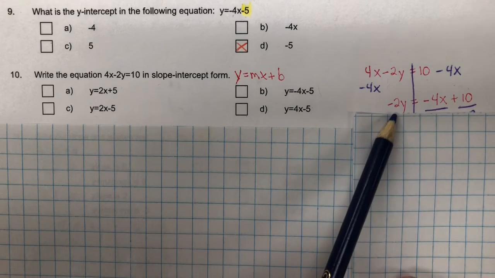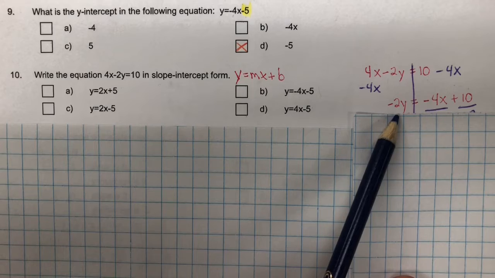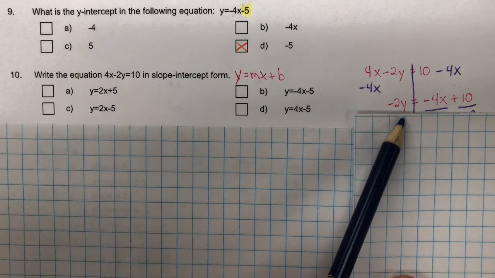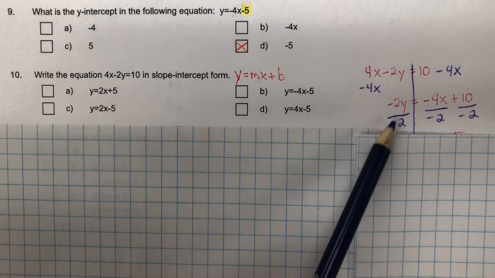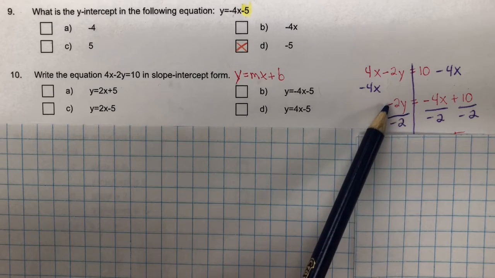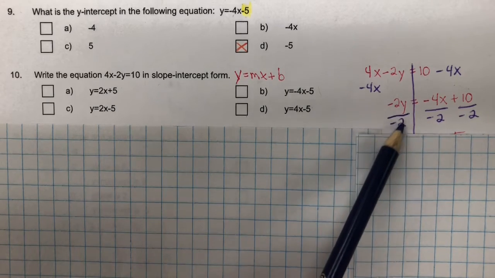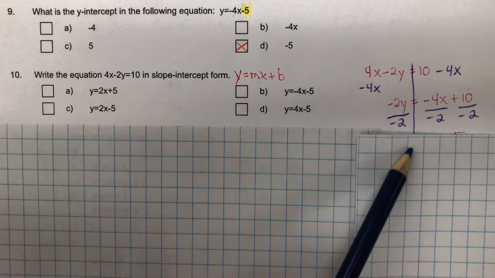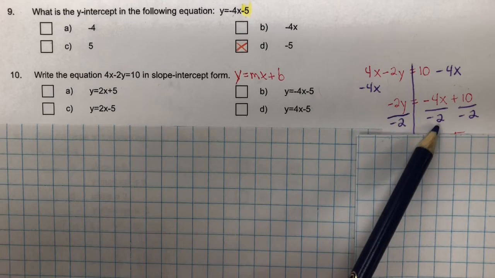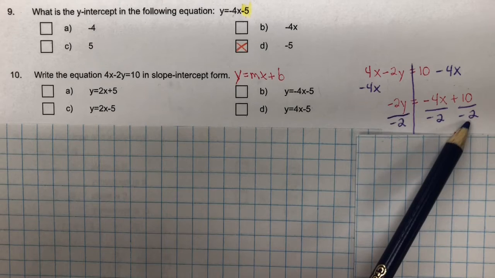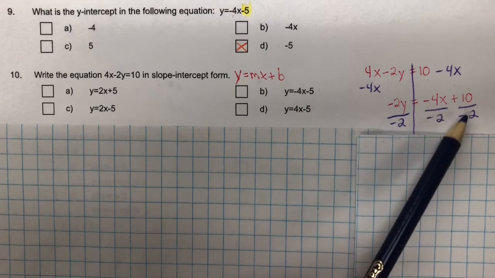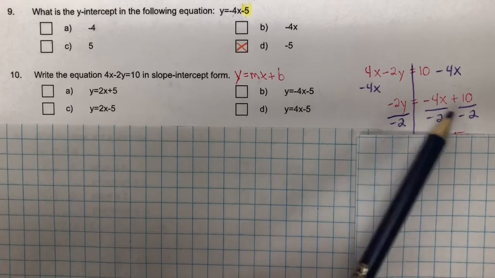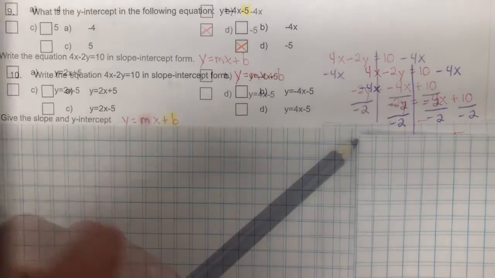And we have to get rid of this negative 2. So we're going to divide by negative 2 to create that big 1. And remember, it has to be a negative because negative 2 divided by negative 2 equals a positive 1. And what you do to one side, you have to do to every term on the other side. So you can't just divide one of these terms by negative 2. It has to be each term by negative 2.